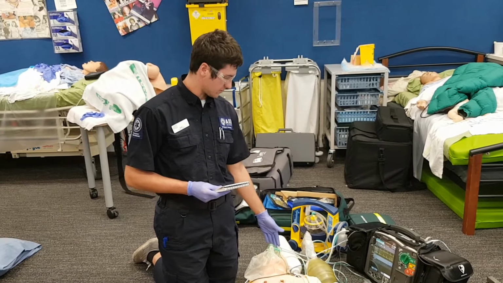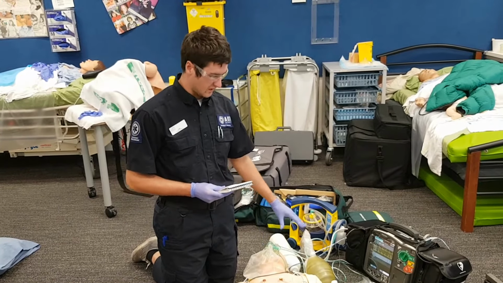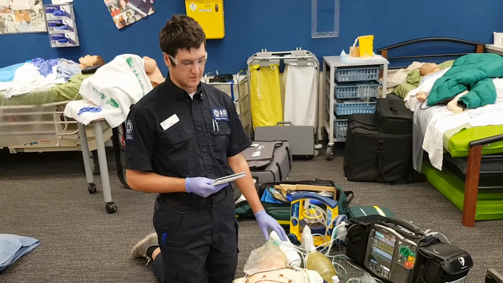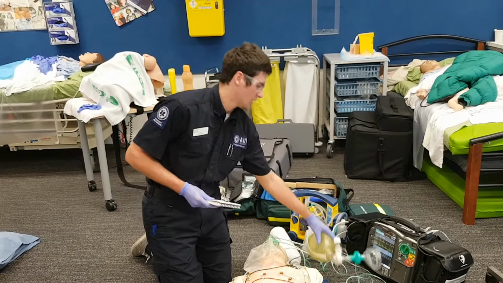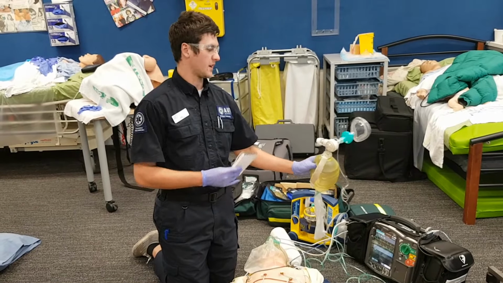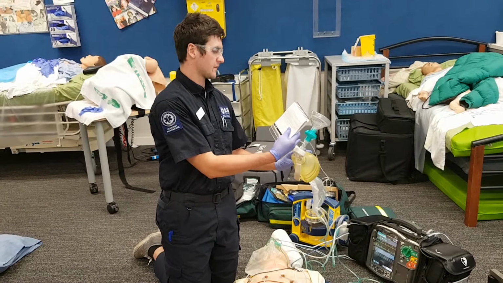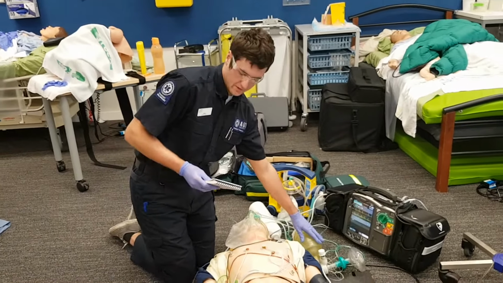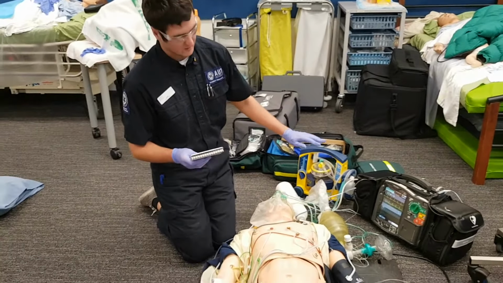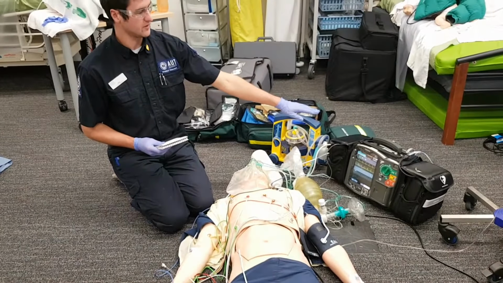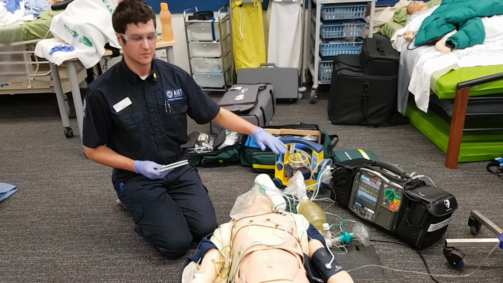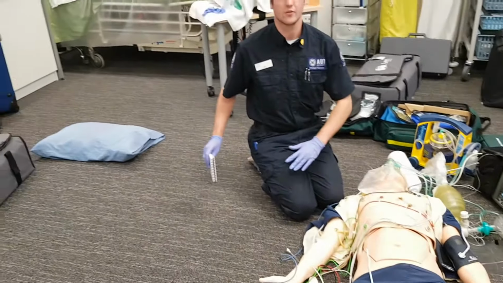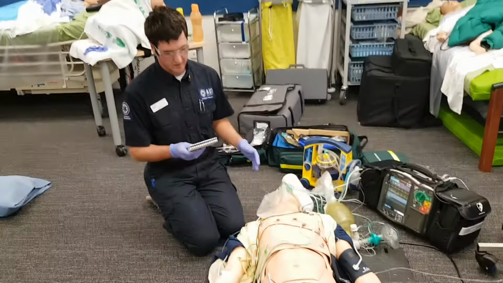I've attached nasal prongs without oxygen. I am pre-oxygenating my patient with the reservoir mask at 10 litres per minute. I also have my manual ventilation bag with PEEP set to 5, and capnography present in case I need that. I've positioned my monitor so that it is easily seen by all the crew. I've set space to the right side of my patient for RSI to be readily available.